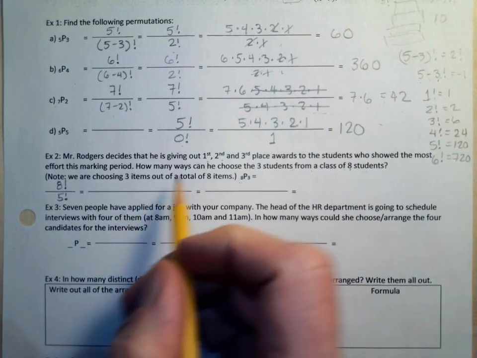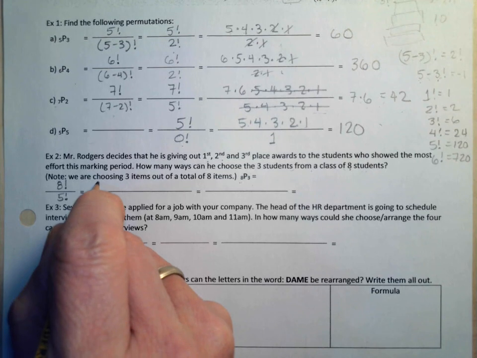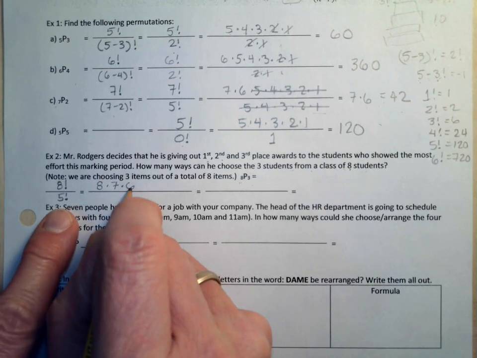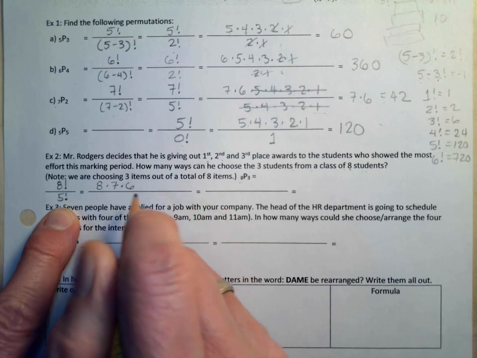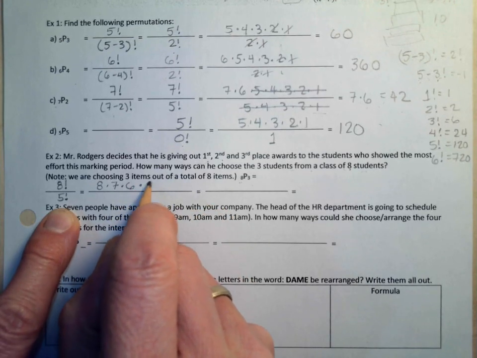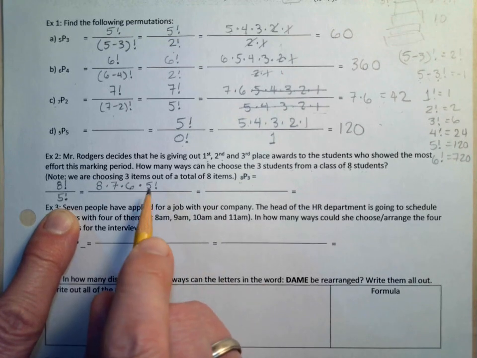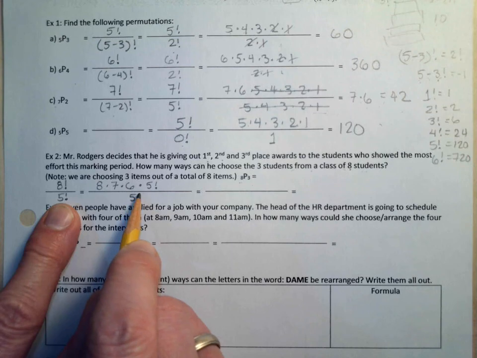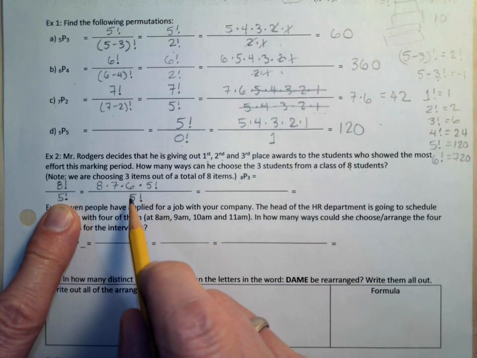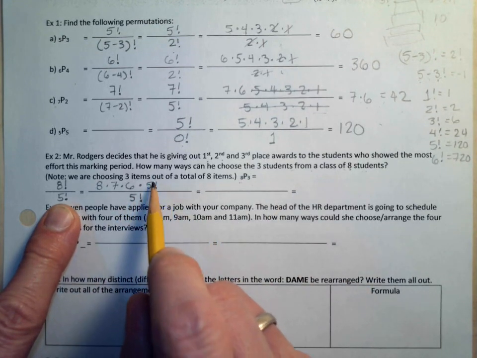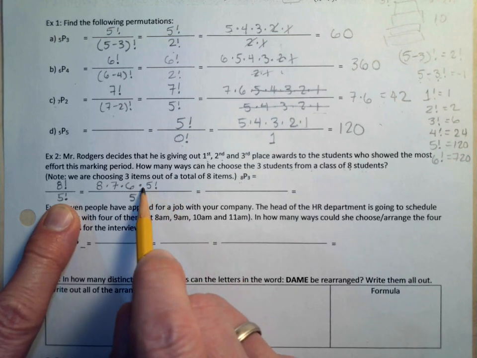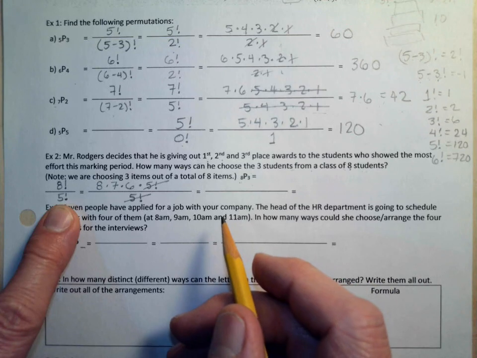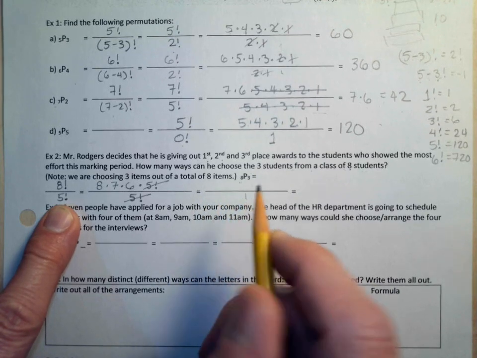Now we could do this a slightly different way. I could write this as 8 times 7 times 6, but instead of saying 5, 4, 3, 2, 1, I could also just say 5 factorial, which is 5 times 4 times 3 times 2 times 1. And I do that because I have a 5 factorial on the bottom. Now I can cancel out 5, 4, 3, 2, 1 with the 5, 4, 3, 2, 1 up here. So I can cancel out this 5 factorial with the 5 factorial just to save myself a little bit of time. Okay? And so on the bottom we just have a 1.